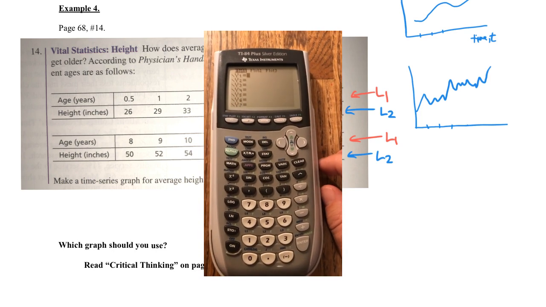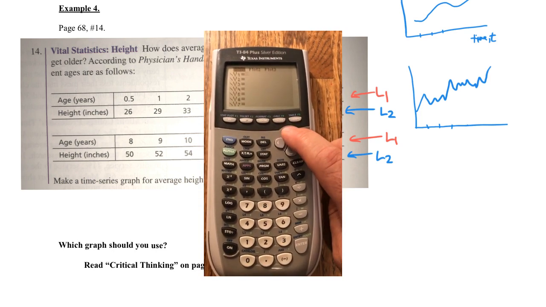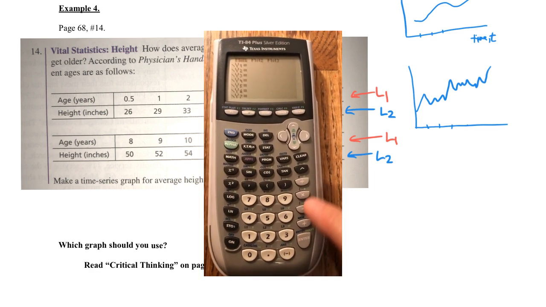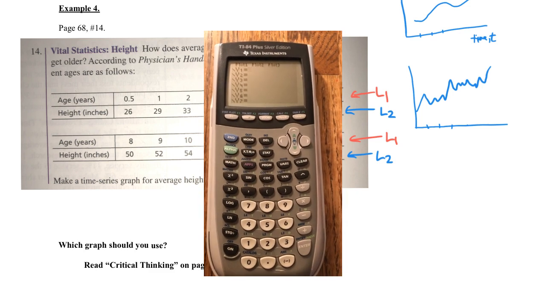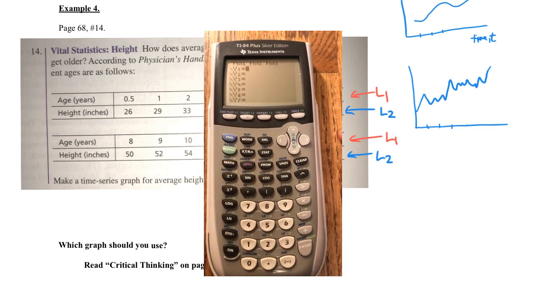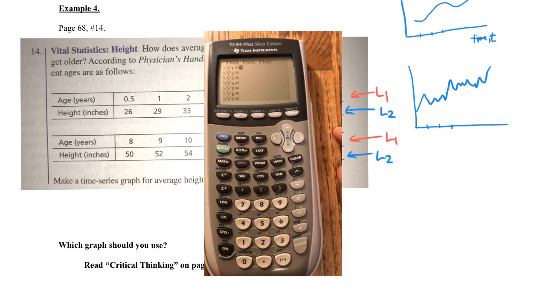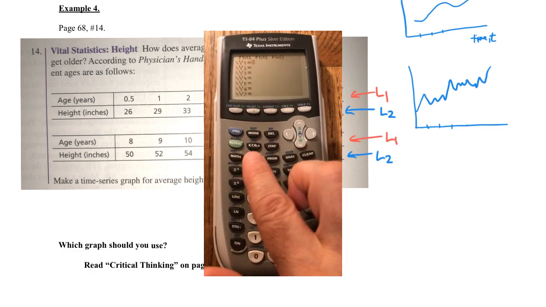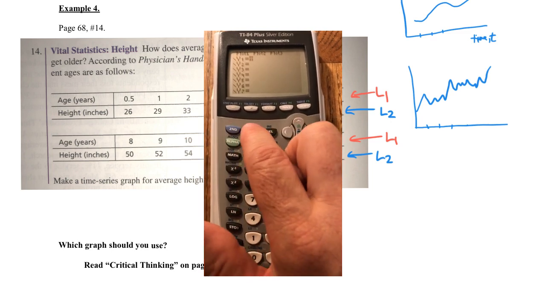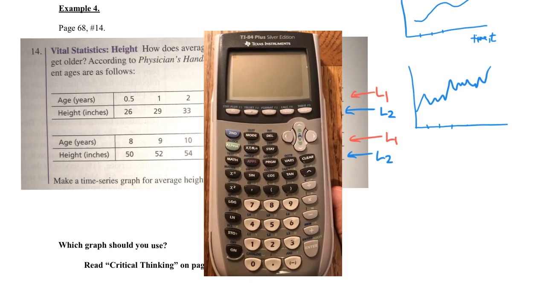To do that, you move the cursor up to that plot, then hit enter, and then come back down. If you ever want to get back to the home screen, just press the second button and then quit. That brings you back to the home screen.